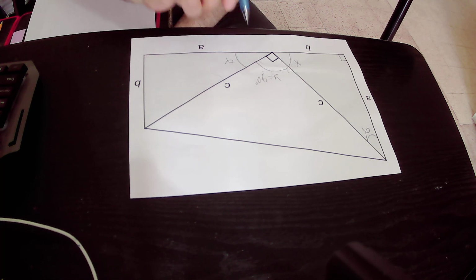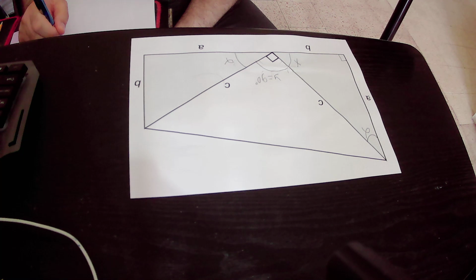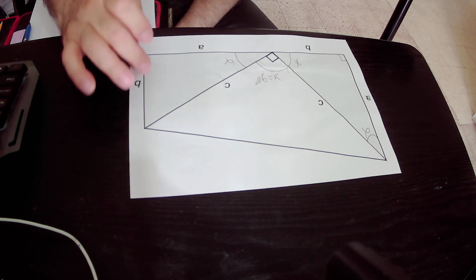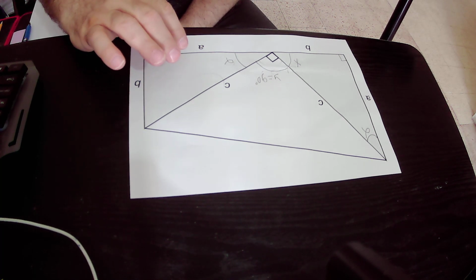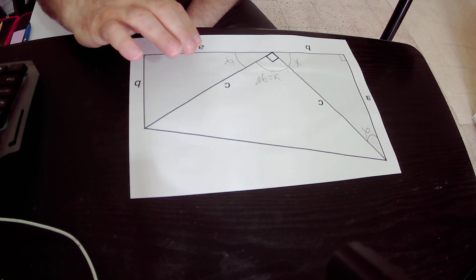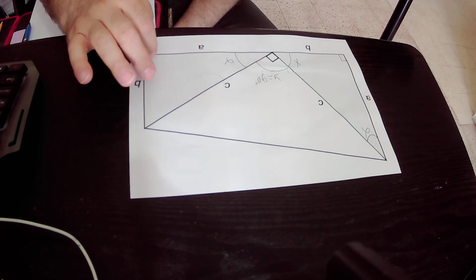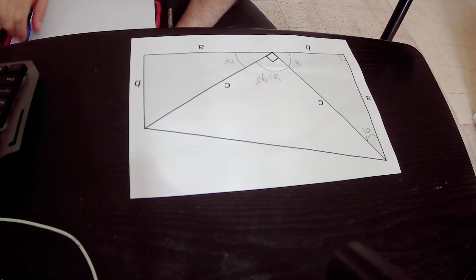So it is C times C divided by 2, plus the area of the left triangle. The area of the triangle is its base times the height to the base divided by 2. So the base is A times the height is B divided by 2. So it is A times B divided by 2.